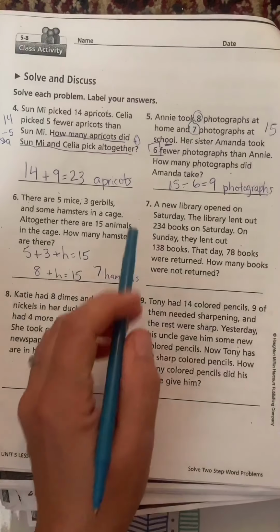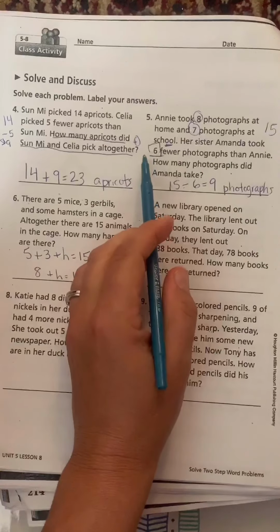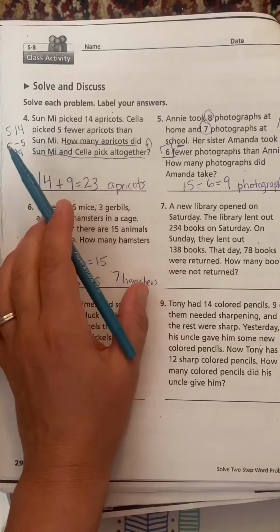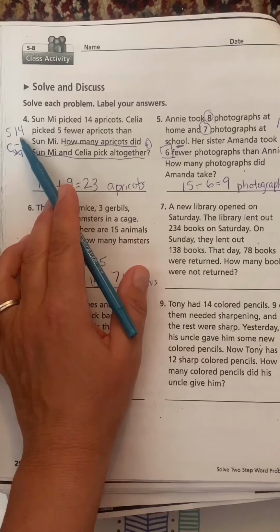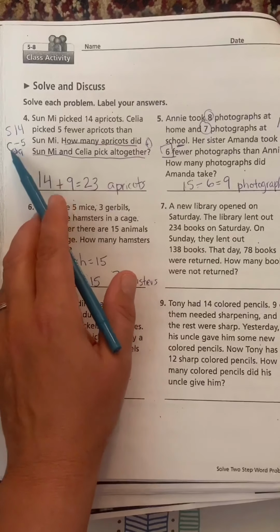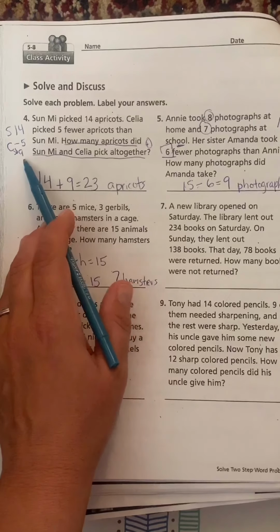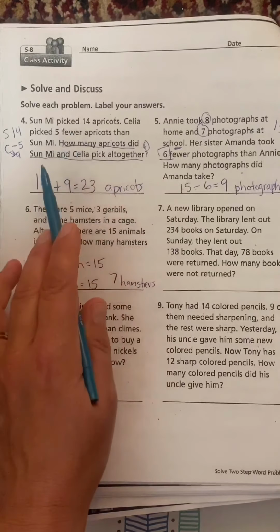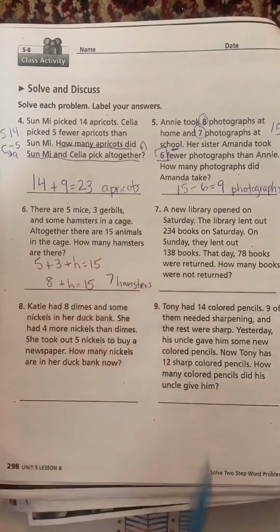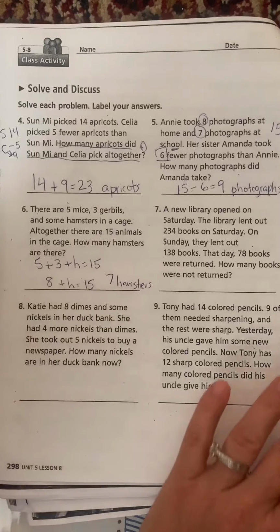As you can see, it's going to be an adding question at the end, but first we need to figure out our first step. So if Sunmi picked 14, that's S for Sunmi, and Celia picked 5 fewer, that's 14 minus 5, means that Celia picked 9. So Sunmi 14 plus Celia's 9, add them up, you get 23 apricots altogether.